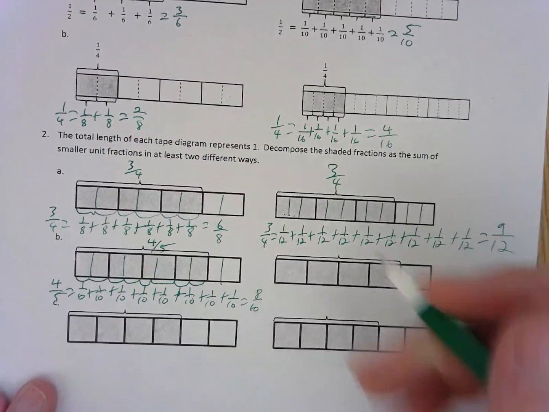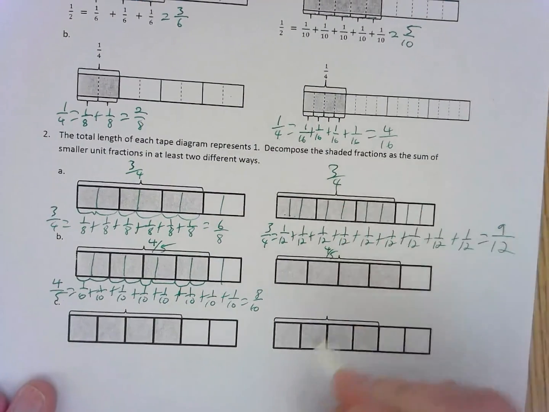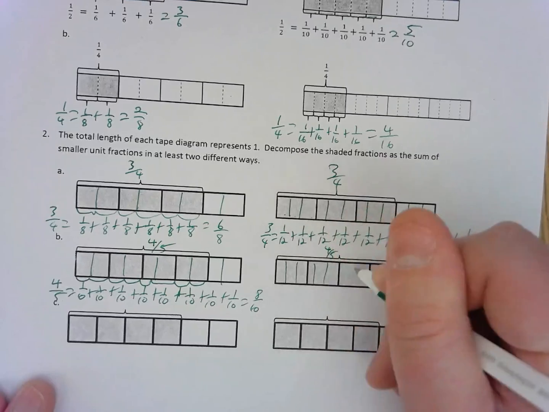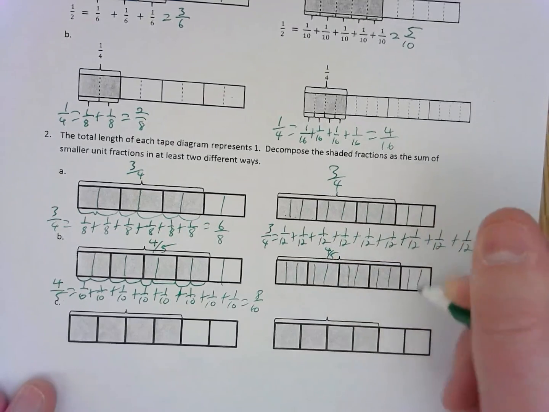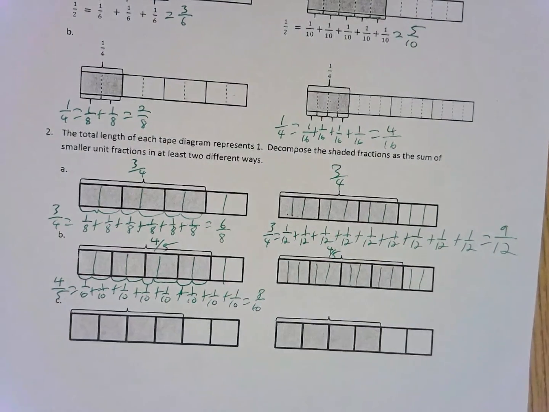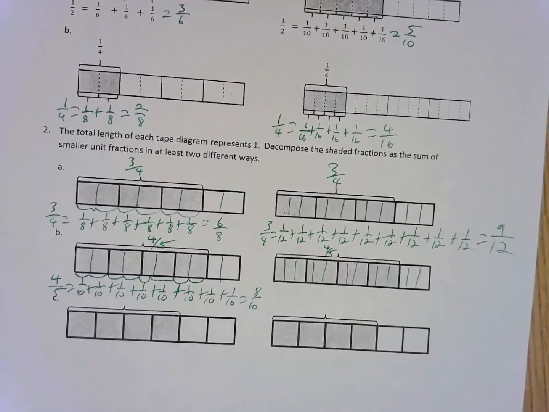And again, over here, we have the same fraction of 4/5, but we're going to break it up into more parts. Okay, so same thing down here. I think we get the point at that one.